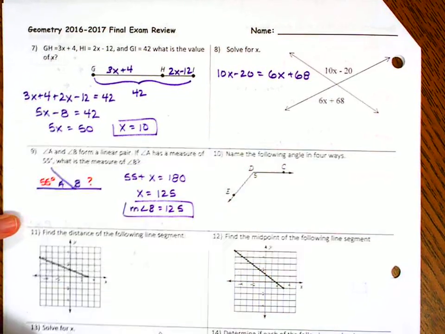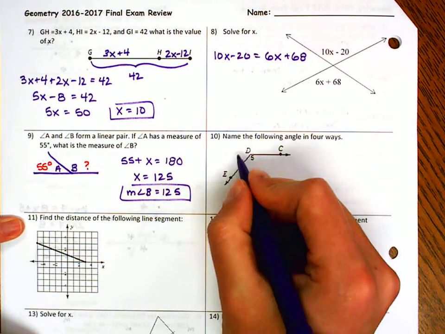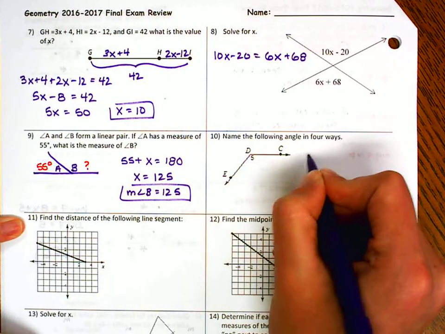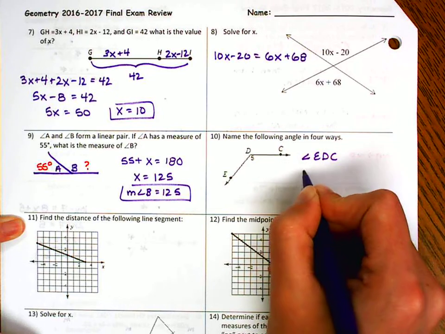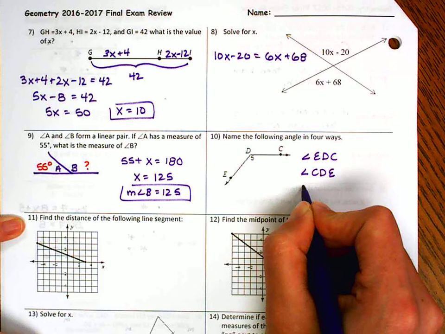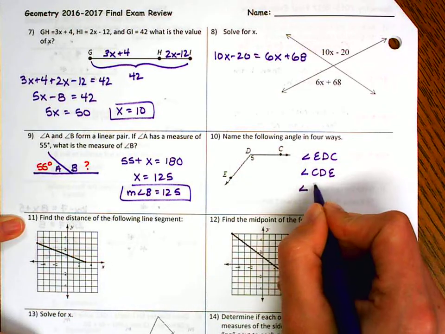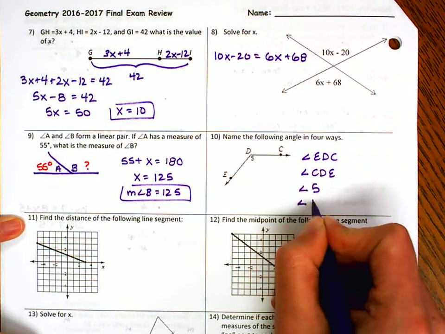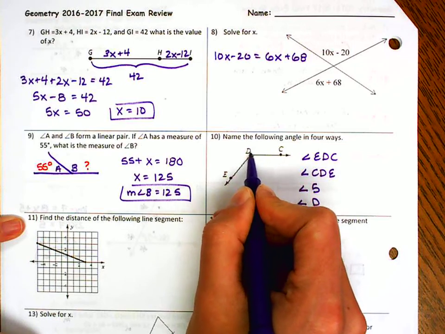Okay, we can name an angle in multiple ways. The primary way is to use 3 letters, so I'm going to do EDC, angle EDC. If I go backwards, angle CDE. I can name an angle by the number inside the angle. And if there's only one angle in the picture, I can name it by the vertex, D.